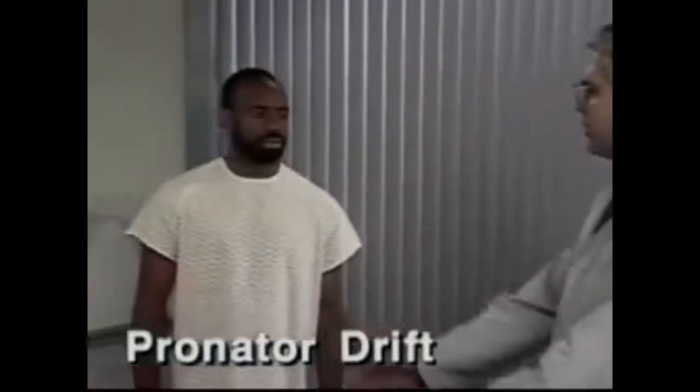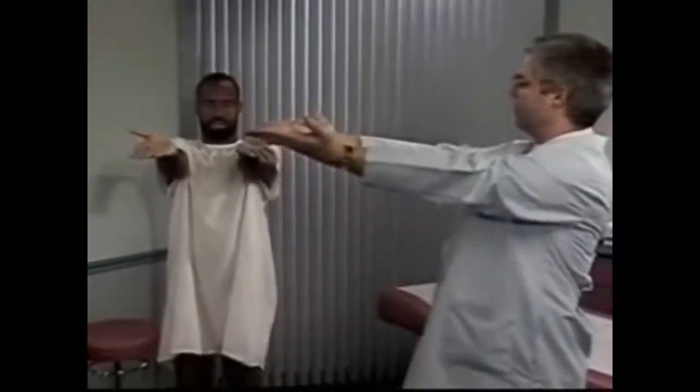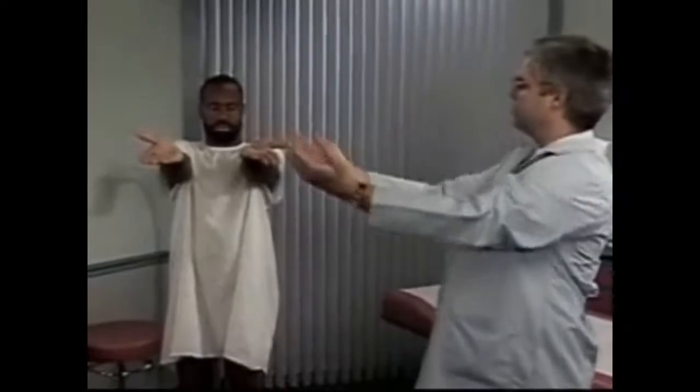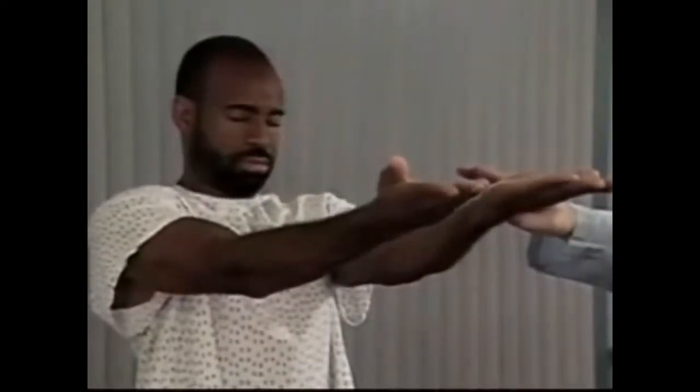Now check for pronator drift. To do this, ask the patient to hold his arms forward and parallel with the palms up and to close his eyes for 20 to 30 seconds. Normally, the patient can maintain this position, but watch for downward drifting of one arm and pronation of the forearm, which suggest mild hemiparesis. Finally, ask the patient to keep his arms up and eyes closed while you tap the arms briskly downward. Normally, the patient's arms return smoothly to the horizontal position.